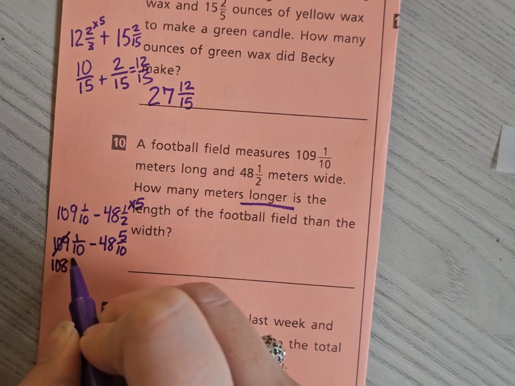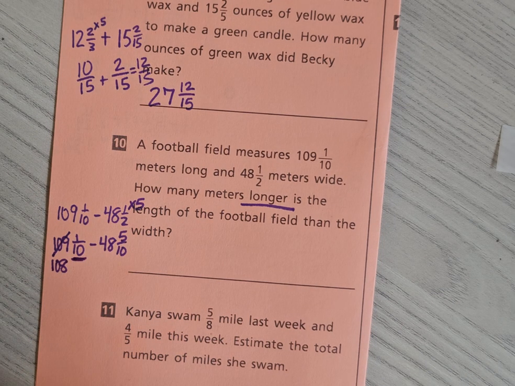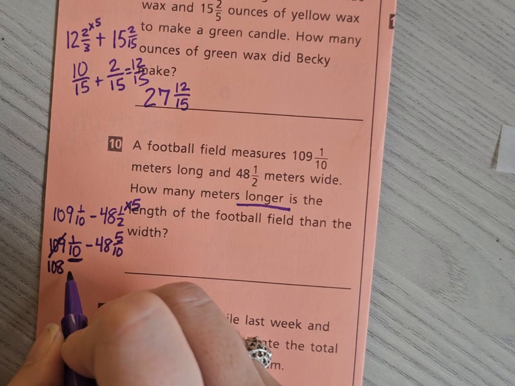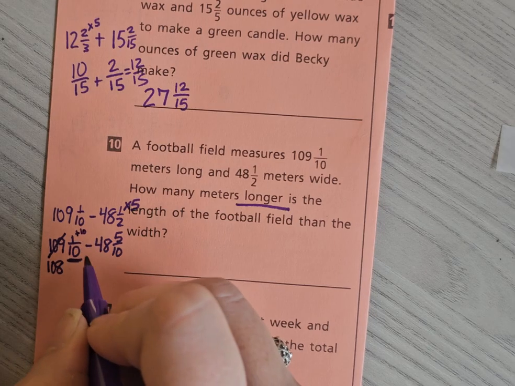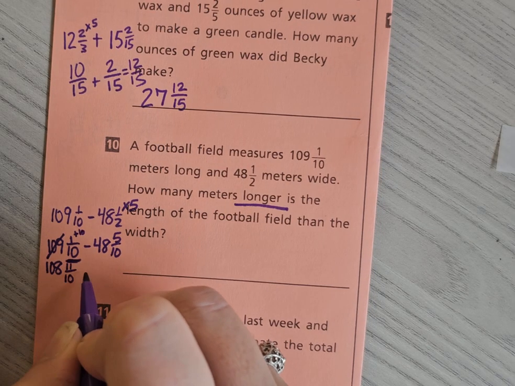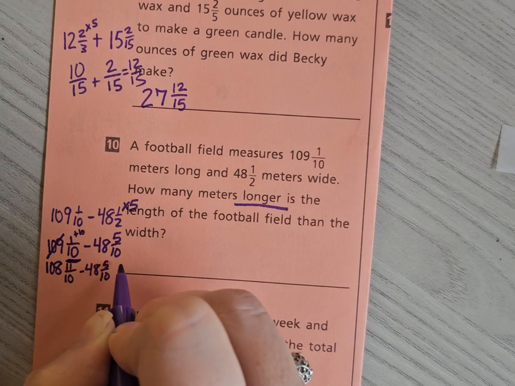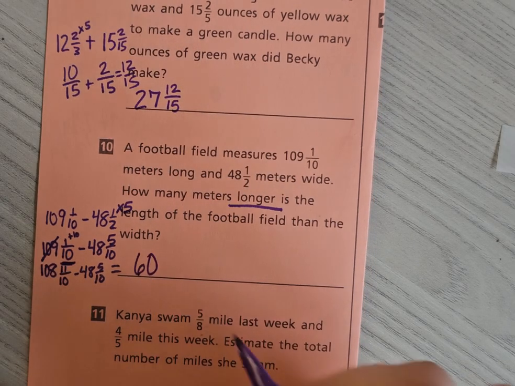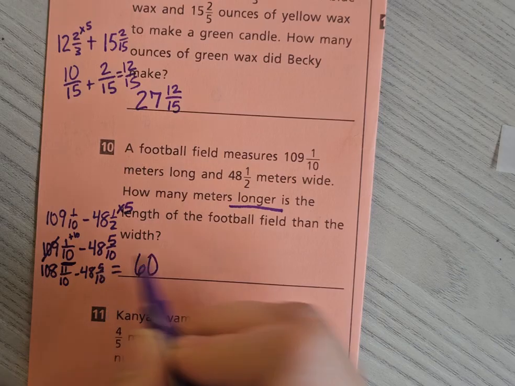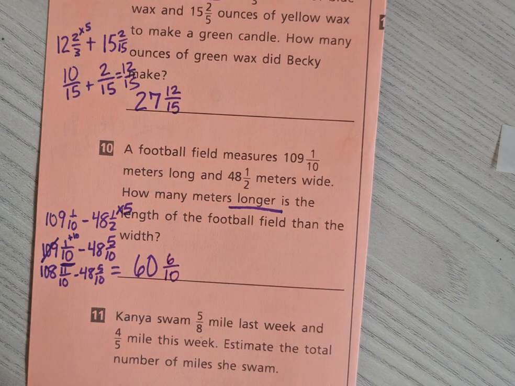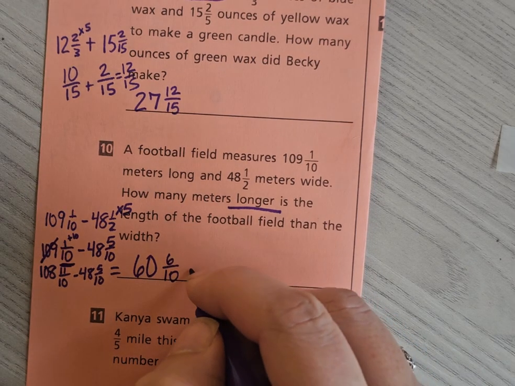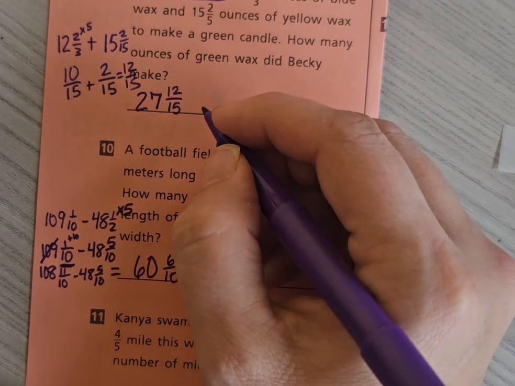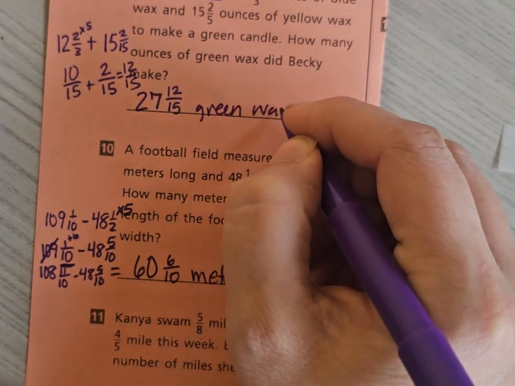So this becomes 108. And then remember, the denominator tells us how many is going to be in our new fraction. So we have 108. Okay, and then plus 10. So 1 plus 10 is 11. So we have 11/10 minus 48 and 5/10. Okay, so 108 minus 48 would be 60. Okay, and then 11 minus 5 is 6. Okay. If you want to put labels on this, they are word problems.